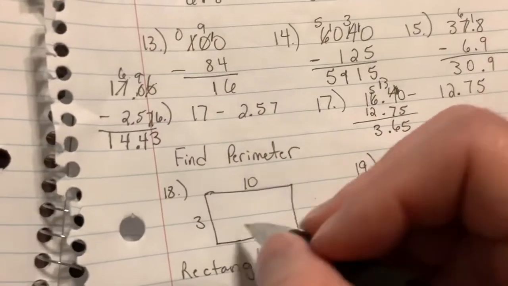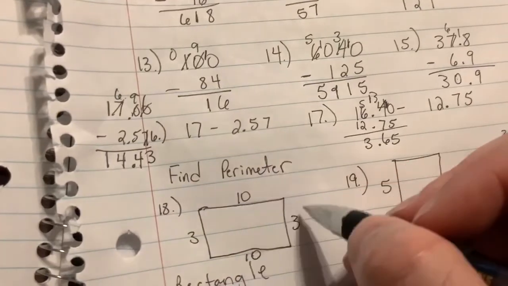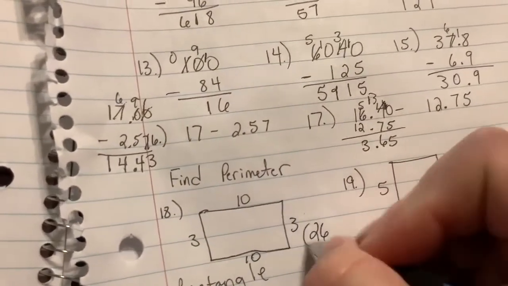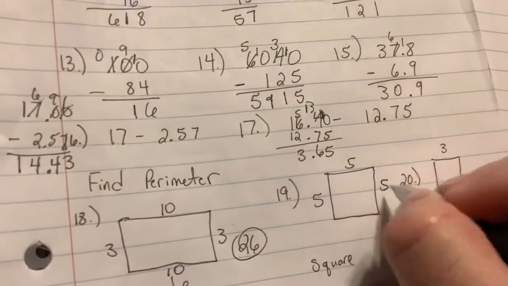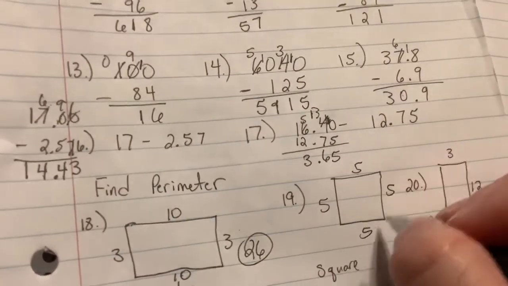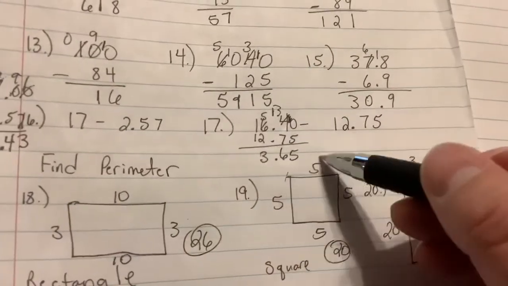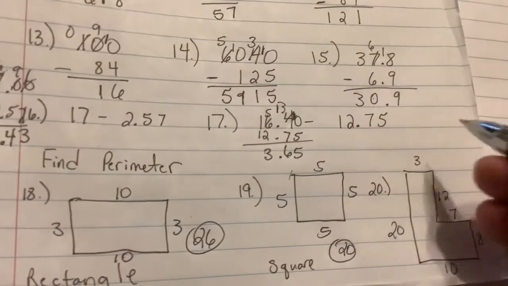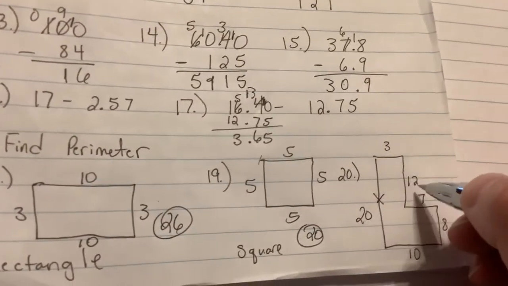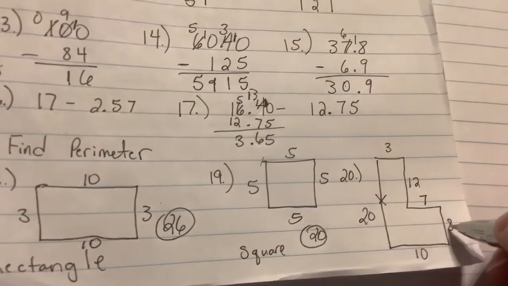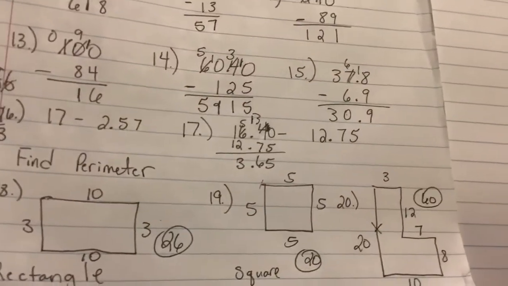Perimeter, you're just adding up, and you need to know the other sides. So you're adding them all up. 13, 16, 26. And this one's 5 all the way around because it's a square. So 5, 10, 15, 20. Okay, and I added those up, 5, 10, 15, 20. And this one you just add your way around. I start here, 20, 23, 35, 42, 50, 60. Just add your way around.